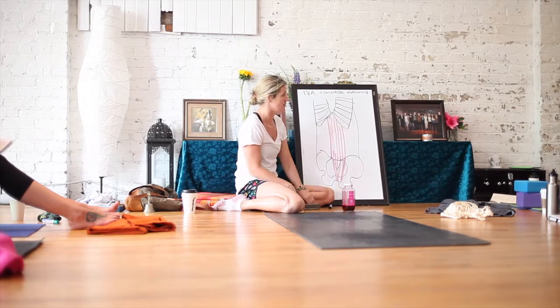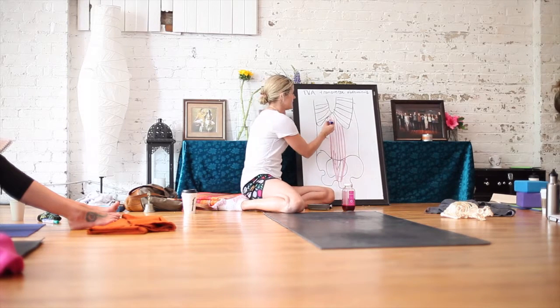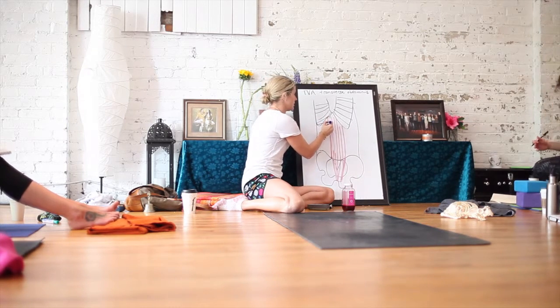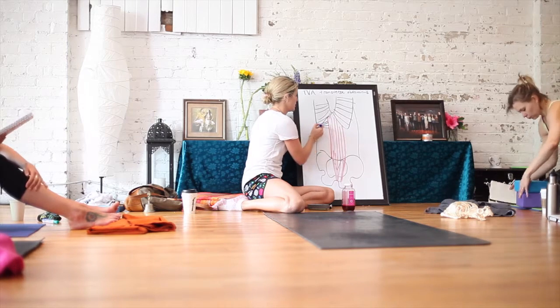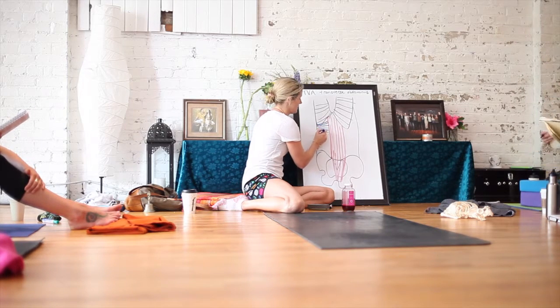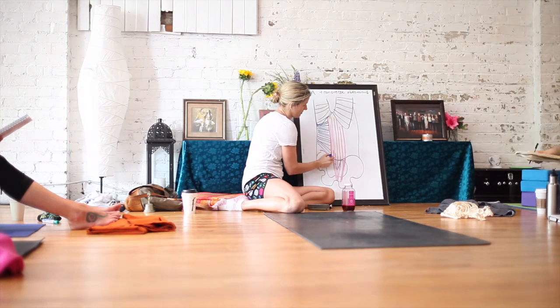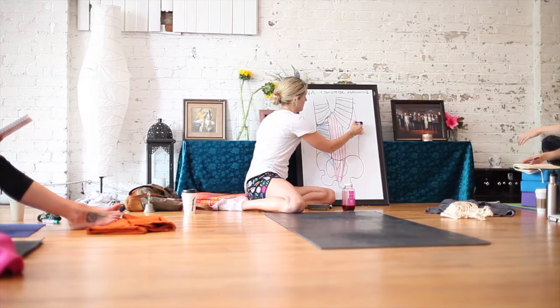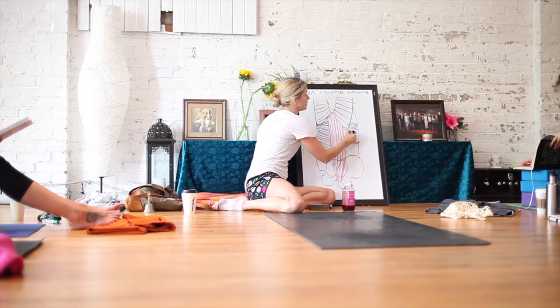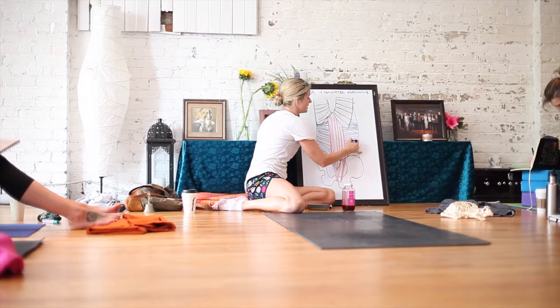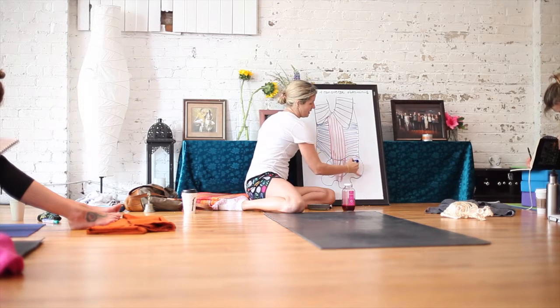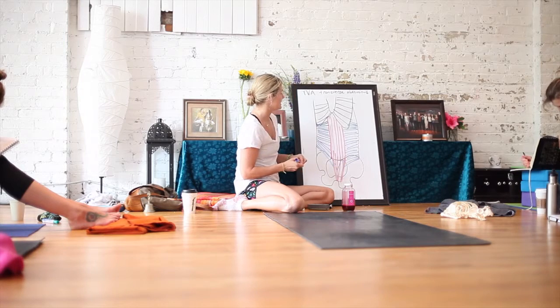So transverse abdominis is a muscle that comes horizontal or perpendicular to the fascia on the stomach. And this muscle serves as a girdle. It's our natural girdle of our stomach. And what the transverse abdominis does is it draws everything in.